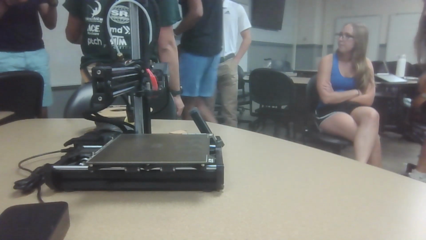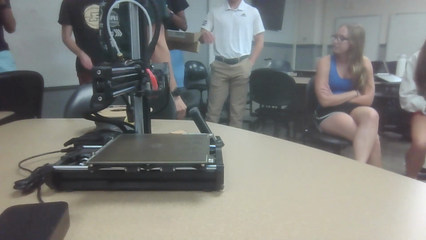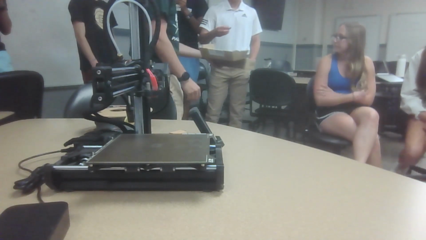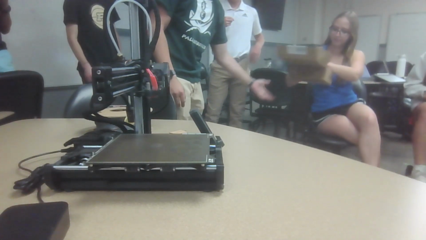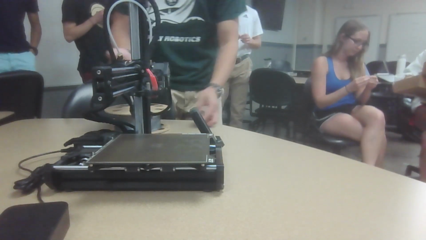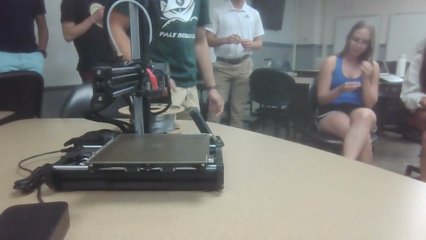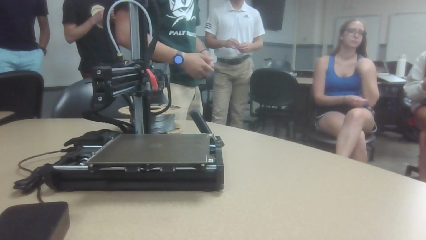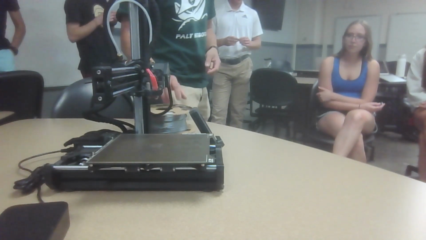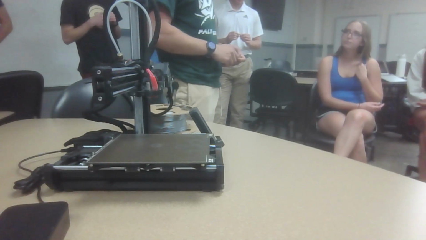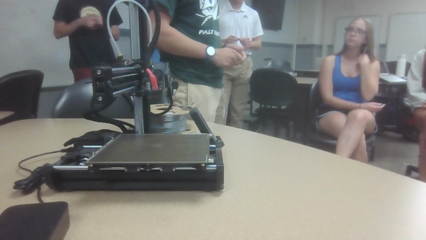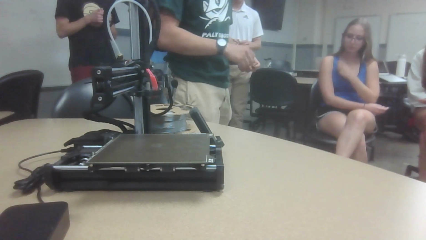Because you came to class today, these were all made on this printer in 2 hours. It's pretty cool. So this little thing here is my handy Prusa Mini. I like it a lot. It is one of my first printers, and it's really reliable.